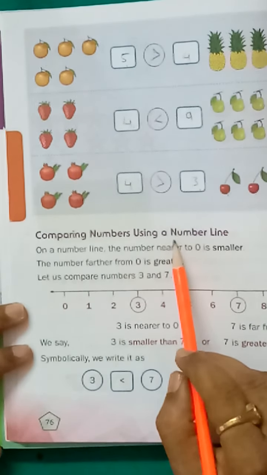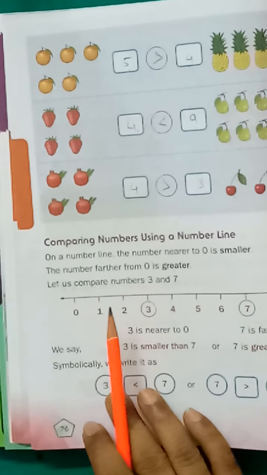Previously we discussed this. Which is the smaller one and which is the bigger one, I said. So coming near to the 0 means that is the smaller one. Far away from the 0 is the bigger one. A simple logic. Okay?